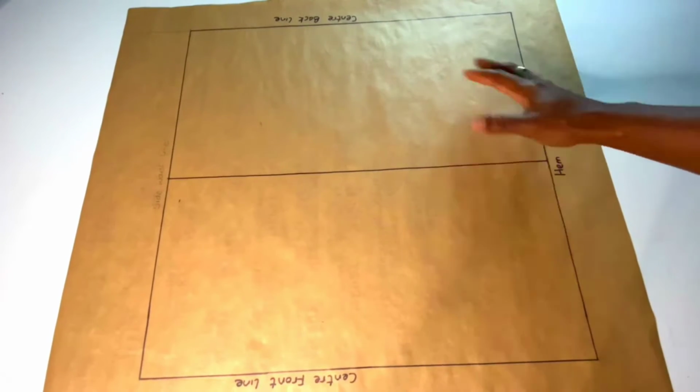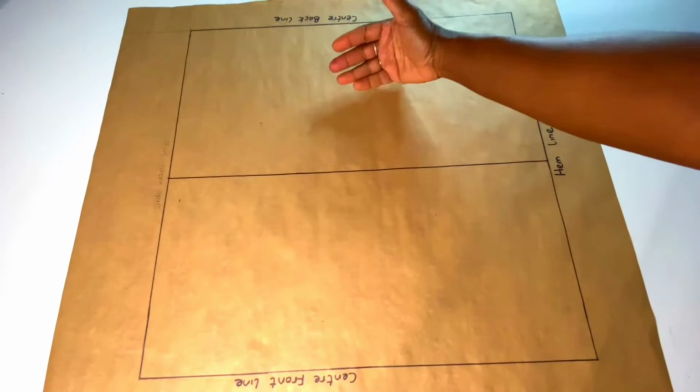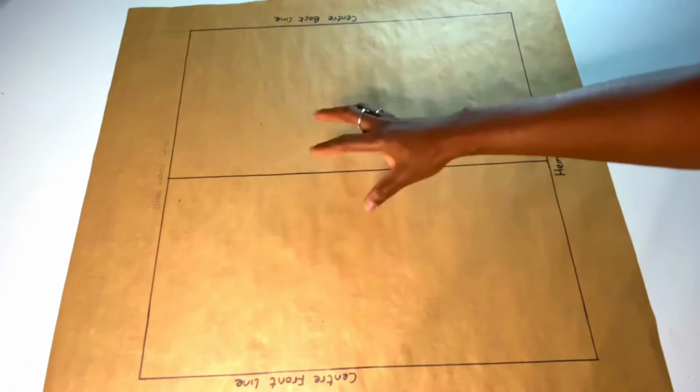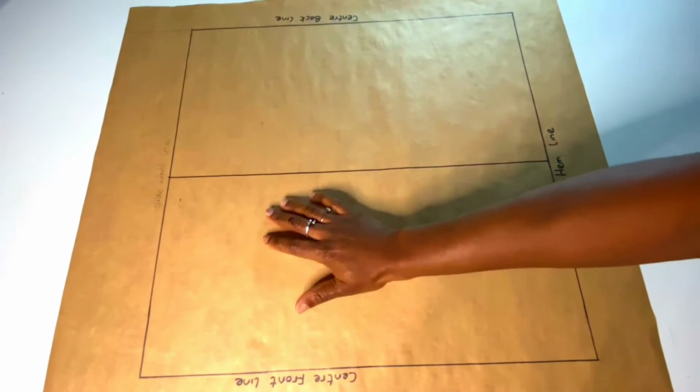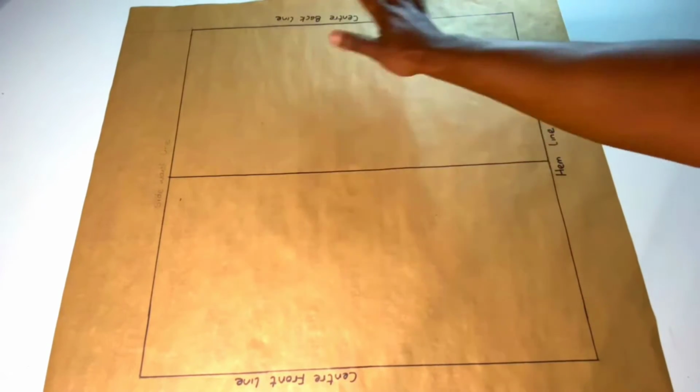So we have now divided the rectangle vertically. This is the back part and this is the front part. And the back part is 3/8 inches more than the front part, as I said, to cater for the buttocks at the back.